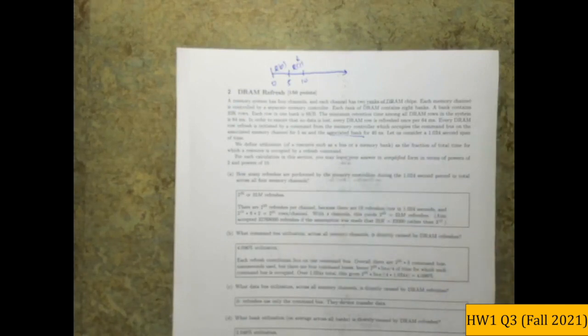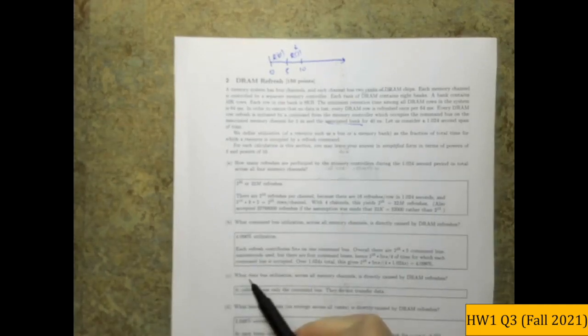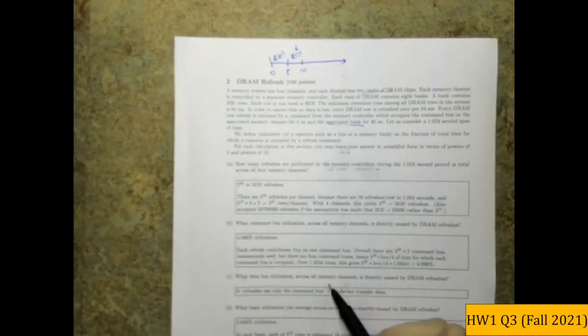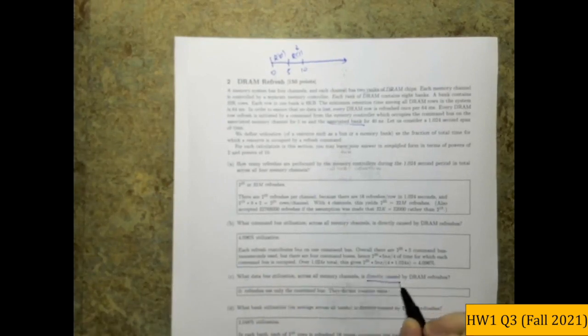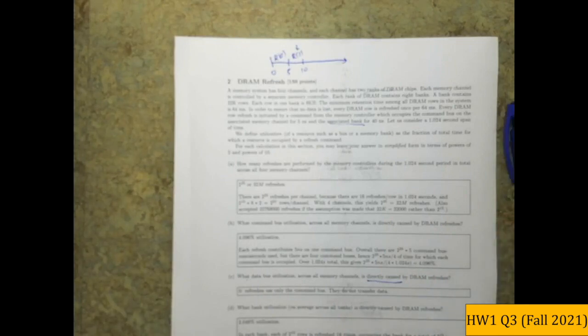So this is a little tricky, actually. It is tricky, but I believe it is clearly defined here because in part C it asks what data bus utilization across all memory channels is directly caused by DRAM refreshes, right? What you say is kind of an indirect result, because DRAM is being refreshed and basically you cannot access this bank, so you cannot read anything out of it. You cannot utilize the data bus.